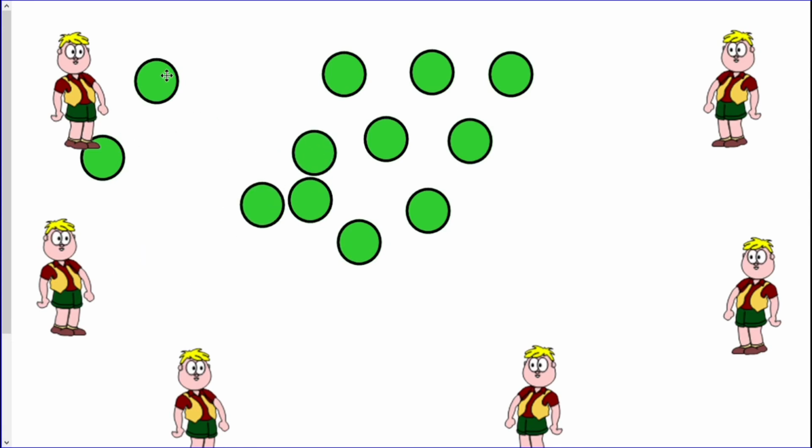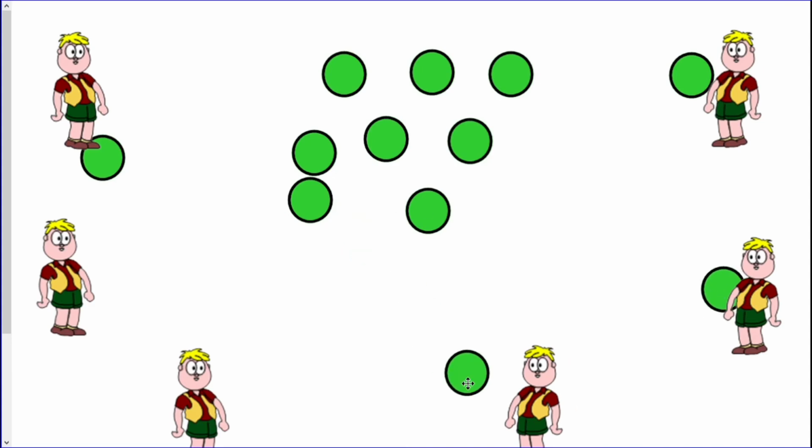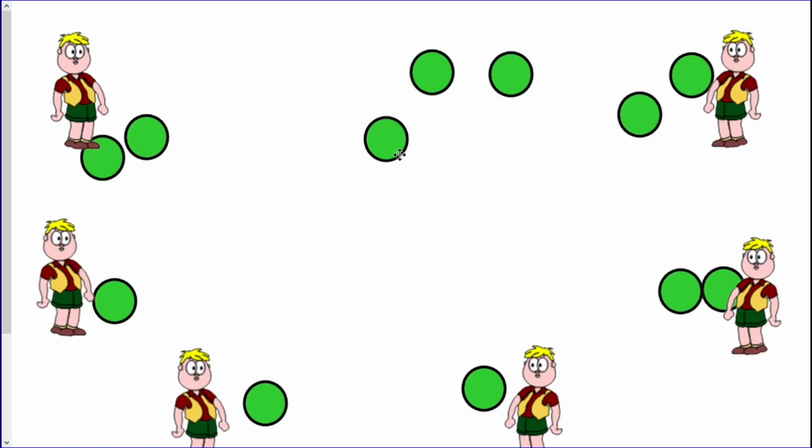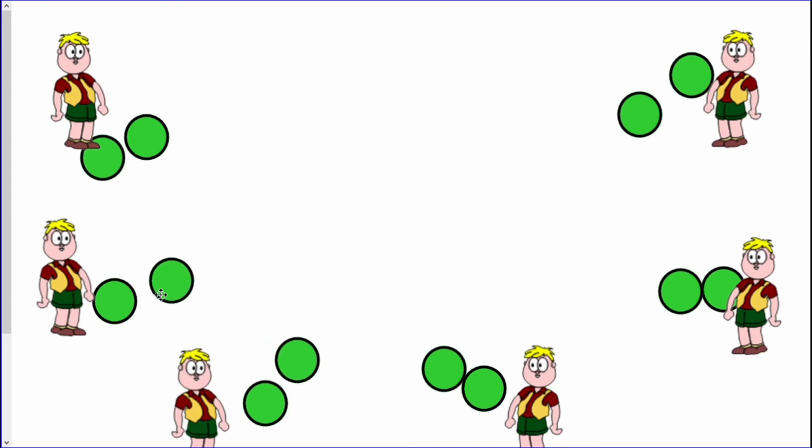Okay, so let's do this. We've got 1 for there, 1. Okay, so share them out equally and go in a pattern so that you don't miss out any of the boys. Okay, and then the last one. So here I can see that each boy has got 2 counters and I've shared them out equally because each of them has 2.